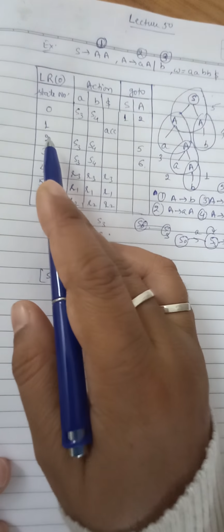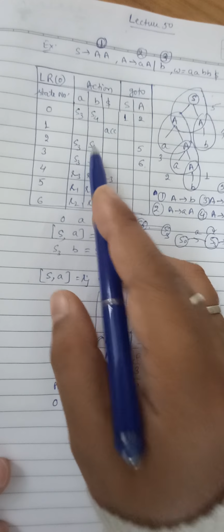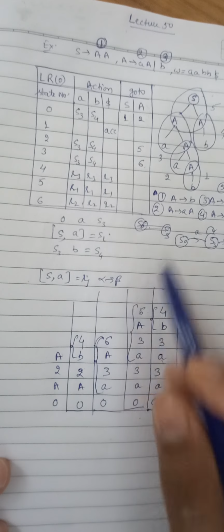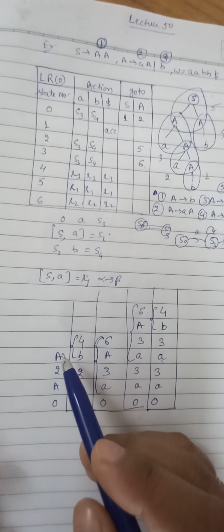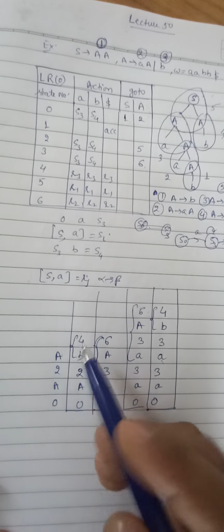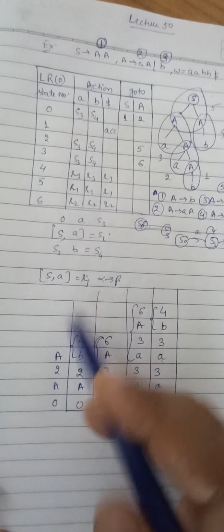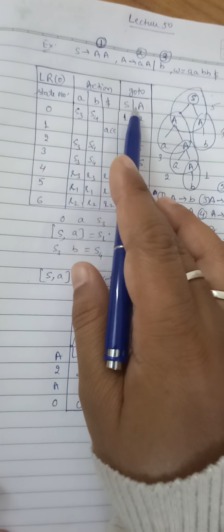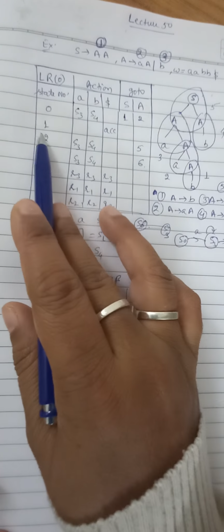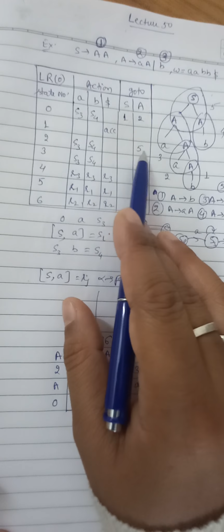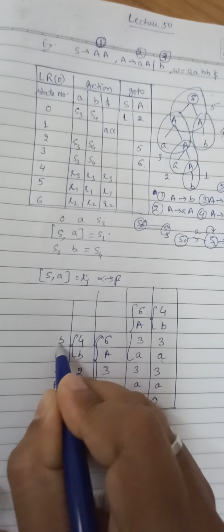So from the second state for B, S4. So we'll write here 4, and A tends to B, the reduction we know. So for that we did 1. From the second state on A, we are reaching at 5. So we will write here 5.